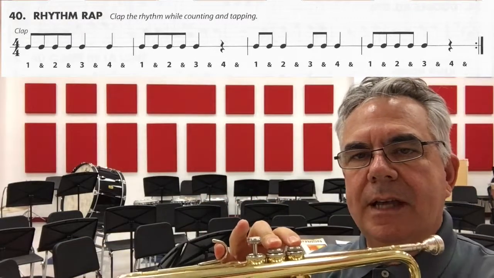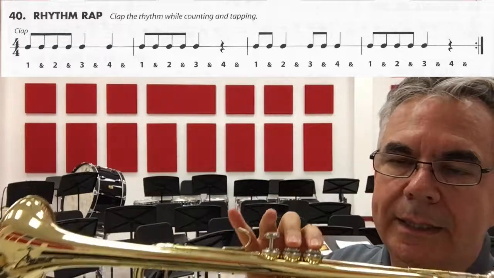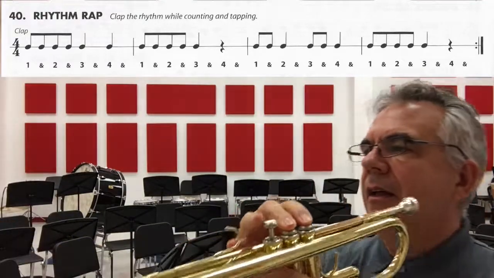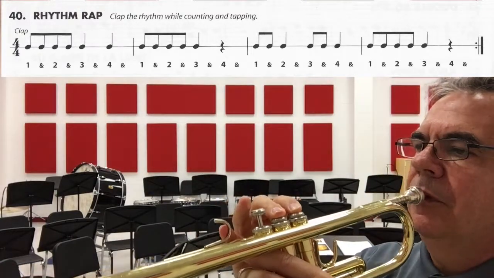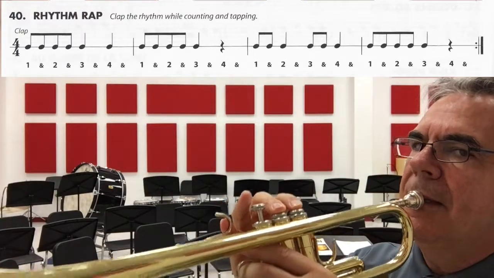And we'll stop right there for a second. So obviously I'm using the note E when I play this exercise. So let's do it again from the very beginning, and this time we'll keep going. 1, 2, T, T, play.